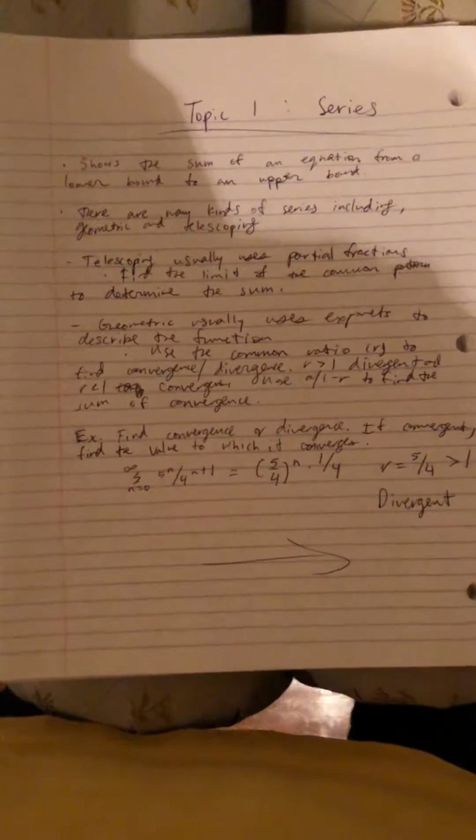My example is find convergence or divergence. If it converges, find the value to which it converges. So we have the sum from n equals 0 to infinity of 5 to the n over 4 to the n plus 1, which converts to (5/4) to the n times 1/4. You reduce that fraction, you split up that fraction, and we find that r equals 5 over 4, which is greater than 1. So with our rules of the series, we find that it's divergent.